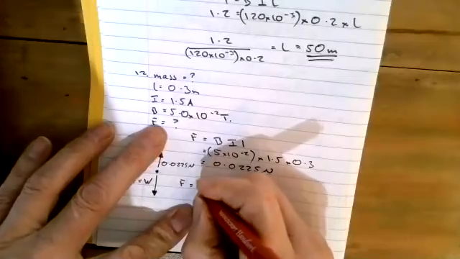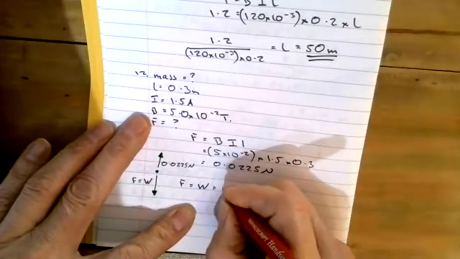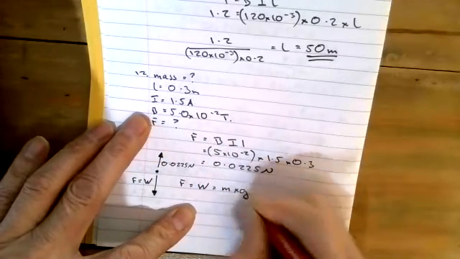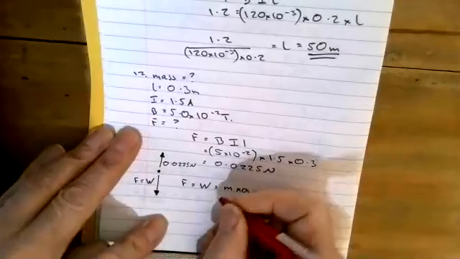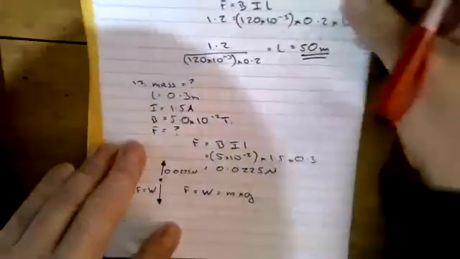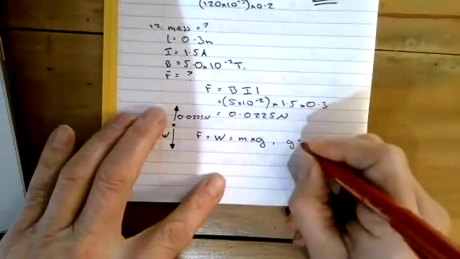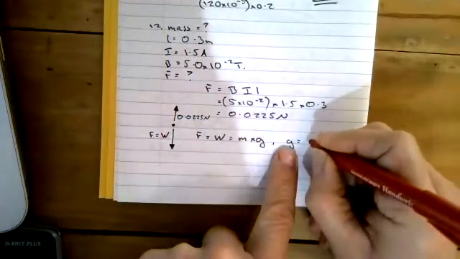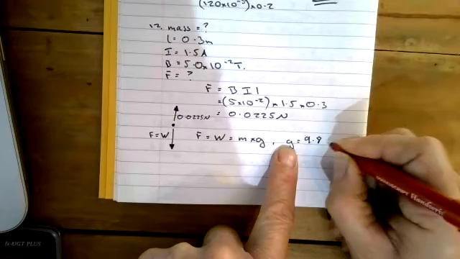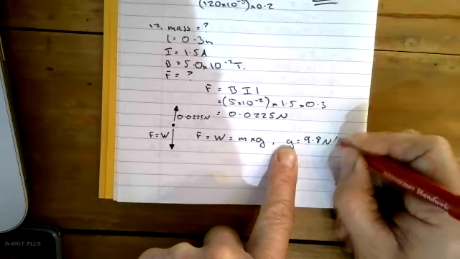And that downwards force is actually weight. Now, weight is equal to mass times gravity. I know that g is equal to 9.8 newtons per kilogram.